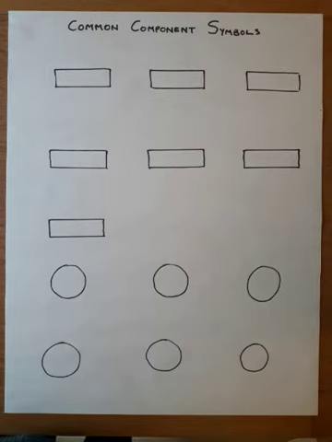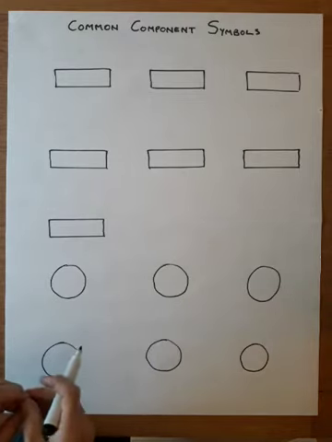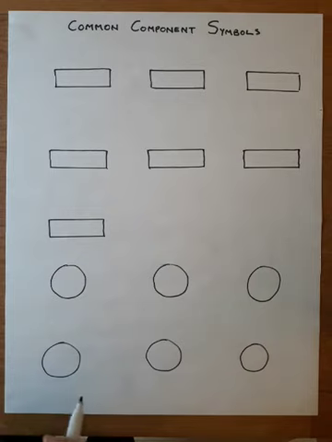Let's start with common electronic component symbols. So on your handout you'll see all of the following symbols. They should be complete, and you will have a photograph of one of the items adjacent to the symbol. So let's go through this quite quickly.